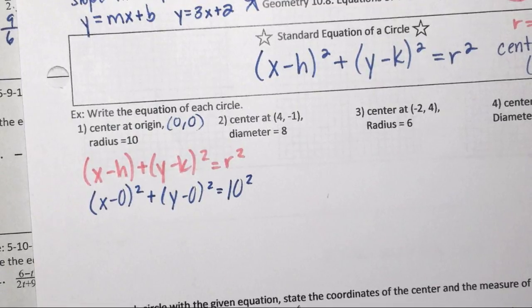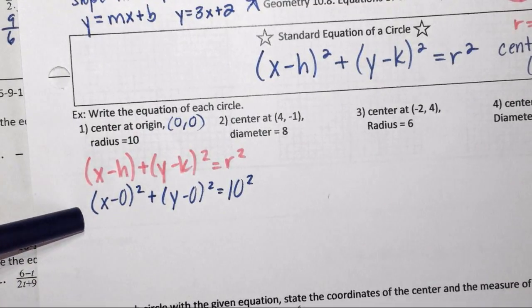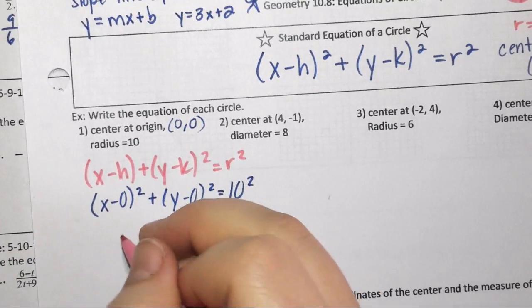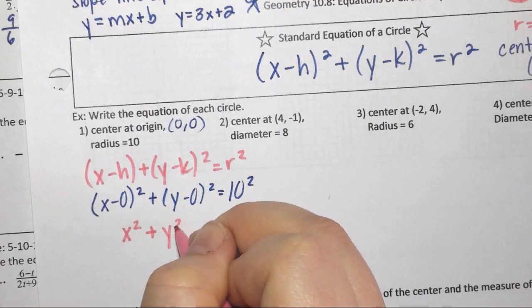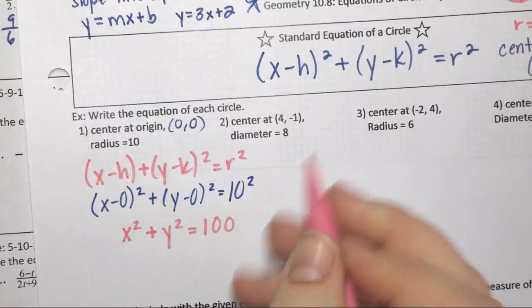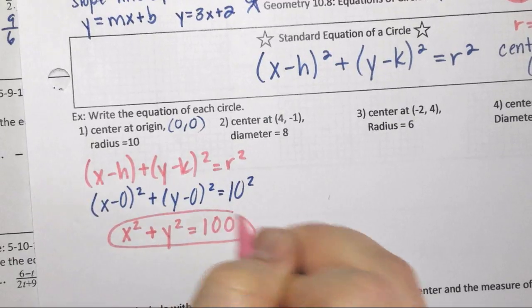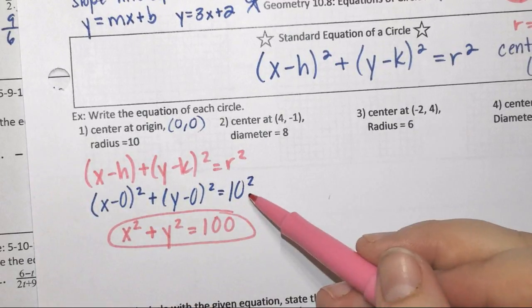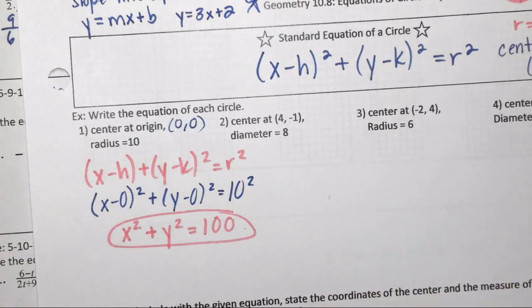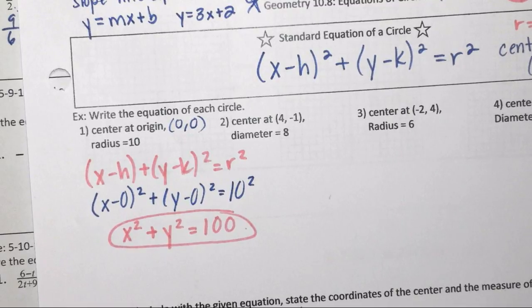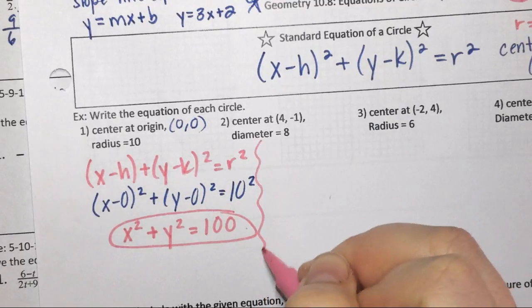Is there anyone confused on that blue line? So if we kept going, well, I'm not going to subtract 0. That's silly. So I actually have x squared plus y squared equals 100. When we clean it up, this is what we get. I'm not mad at Harrison for stopping here, but he needs to clean it up and make it look a little prettier. Okay, that was number 1.